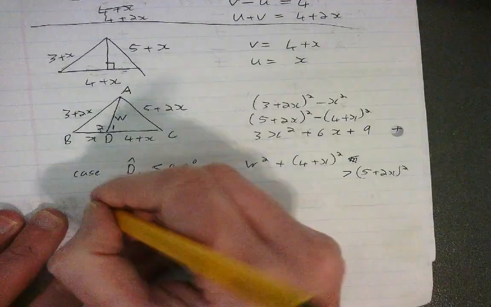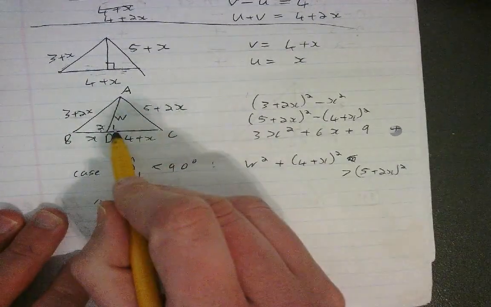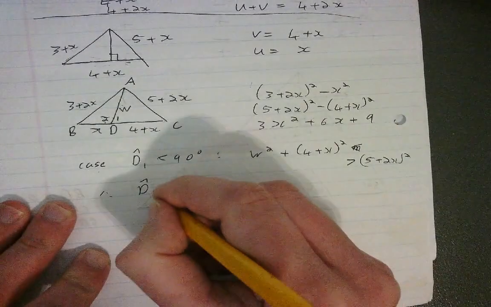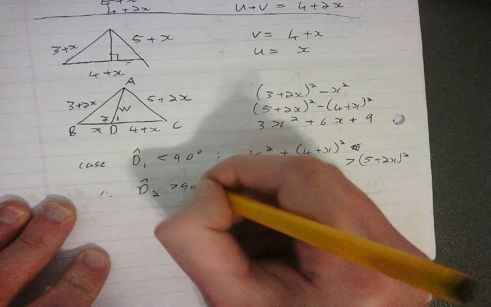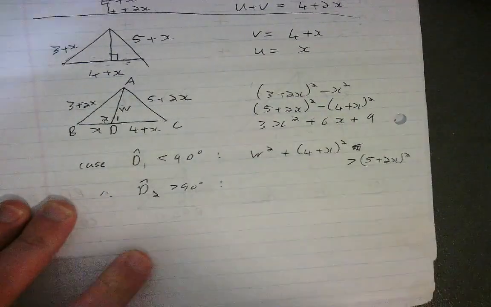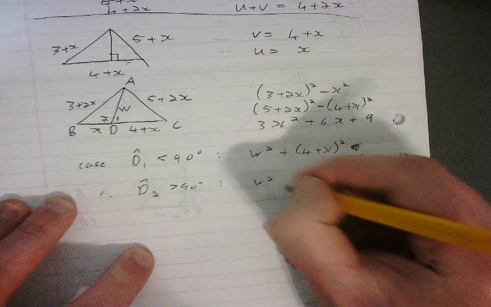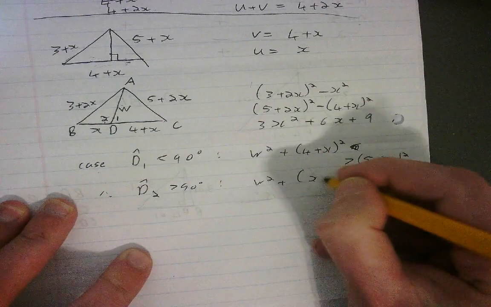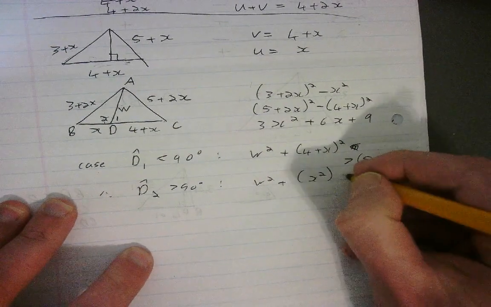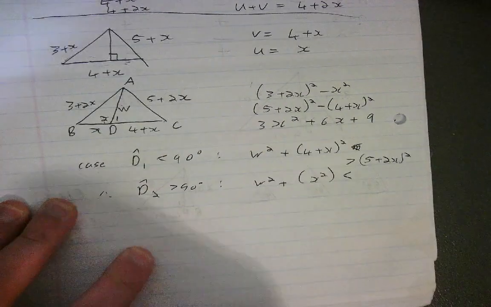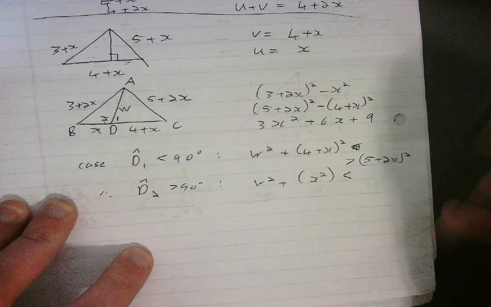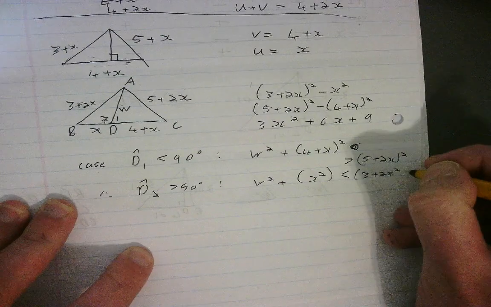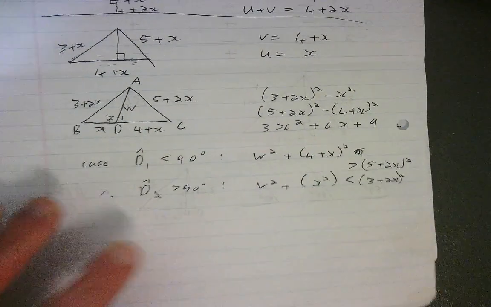Also, if D1 is an acute angle, then this implies that D2 would be an obtuse angle, which would imply the opposite: that W squared plus x squared would be smaller than this side length squared, which is 3 plus 2x squared.